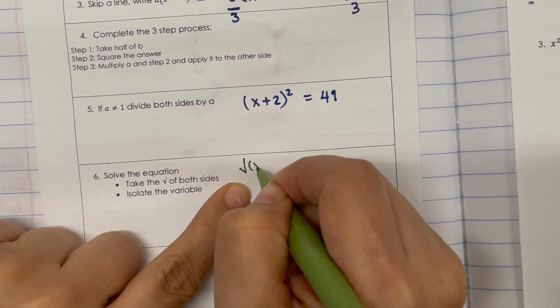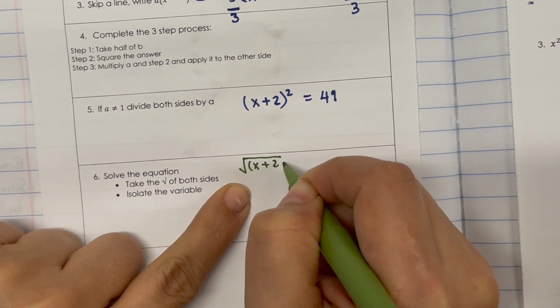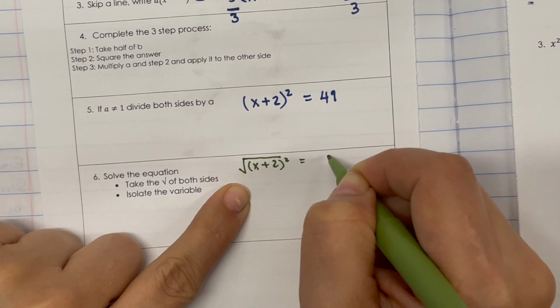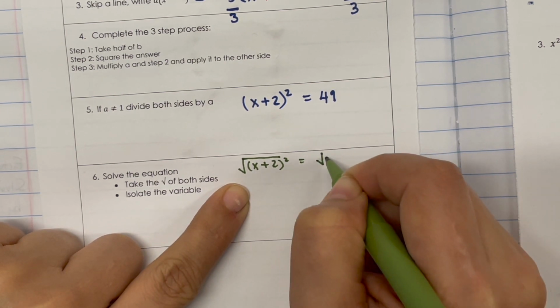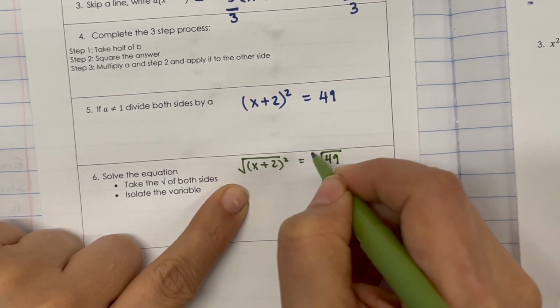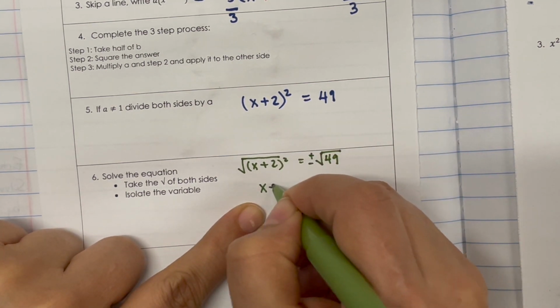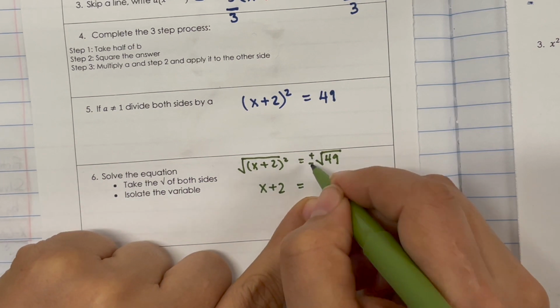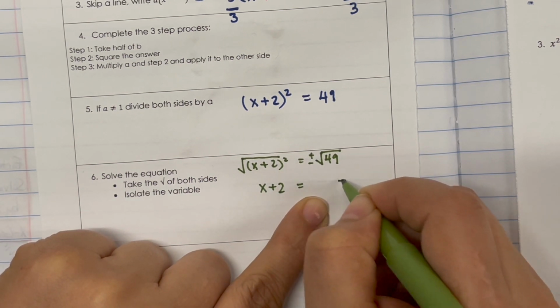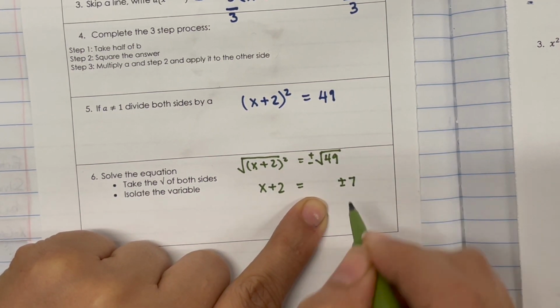So let's go ahead and write down what our complete the square was and take the square root of both sides. Now, anytime you take the square root of something, it's really plus or minus that square root. Okay, so if I'm taking the square root of both sides, it's really plus or minus that square root. All right, so the squared and the square root are going to cancel, giving me x plus 2. Leave a space here, plus or minus, and the square root of 49 is 7.